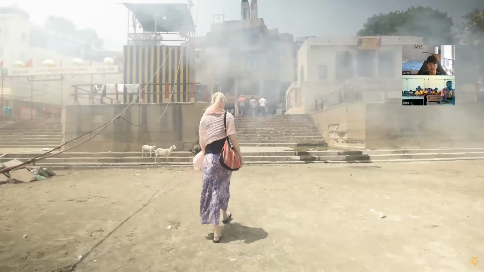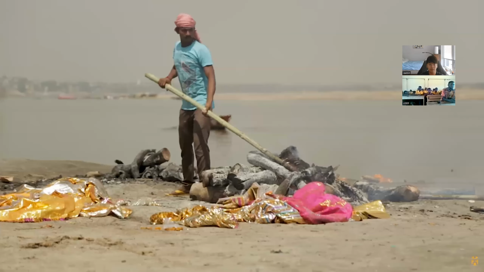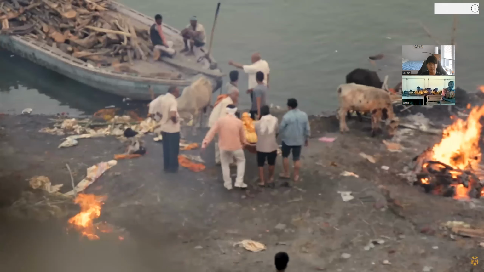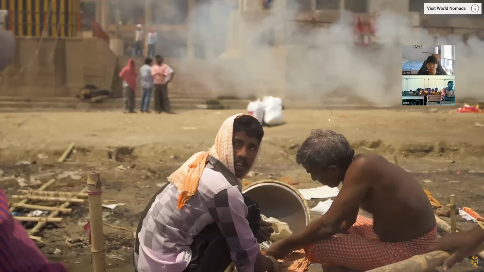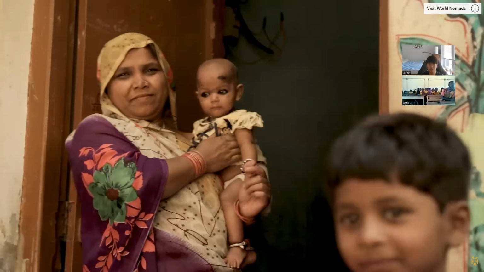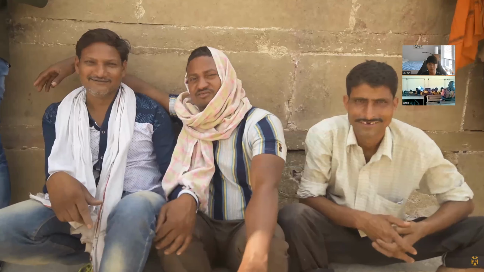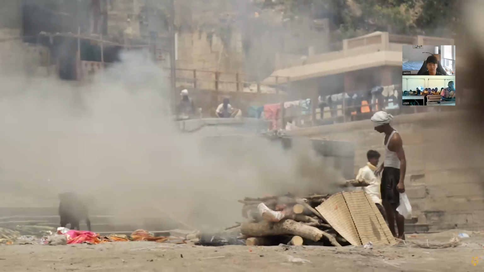So going to the cremation ground was really interesting. I thought it might be confronting, seeing dead bodies being cremated out in the open. And there's no grief, which is really odd for us, right? There's no one crying, there's no one upset. This is a normal part of life. It definitely changes your perspective.